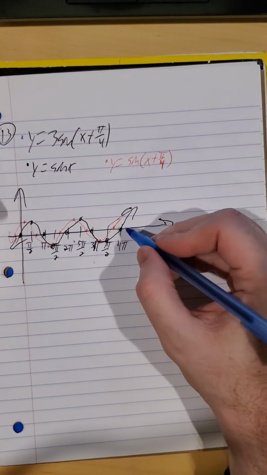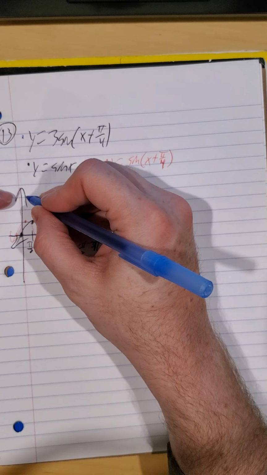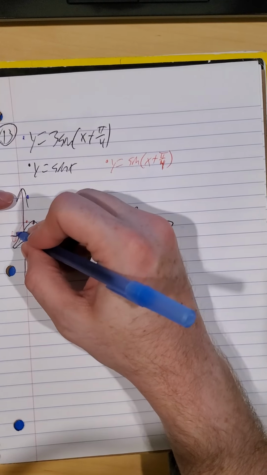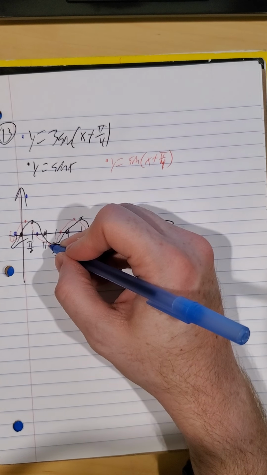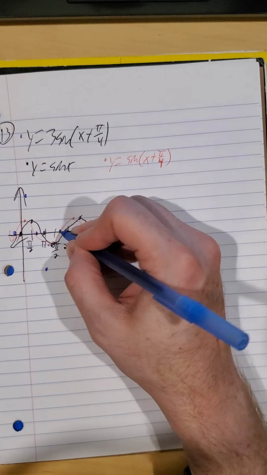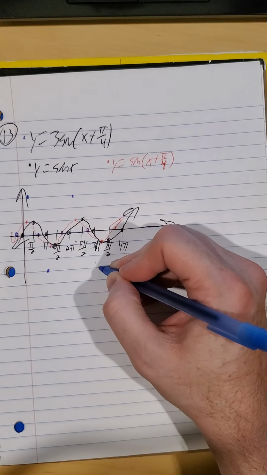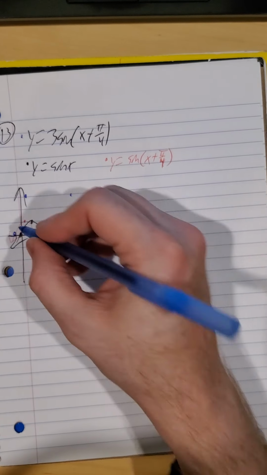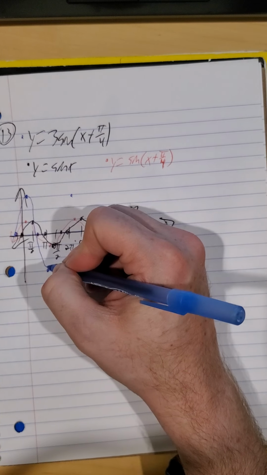And our last one, times 3 outside. This was at 1, now it's at 2, 3. This was at 0, it stays at 0. This was at 0, stays at 0. This was at -1. -1 times 3 is -3. So then there's our final version.